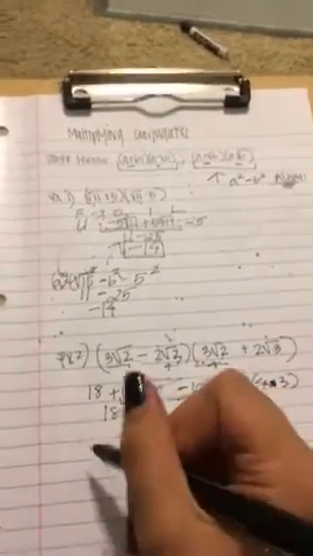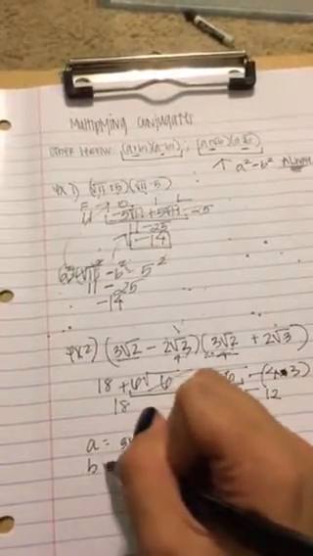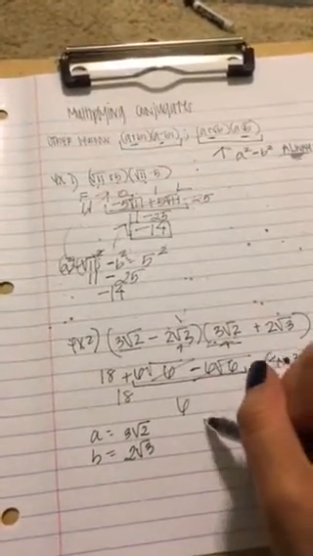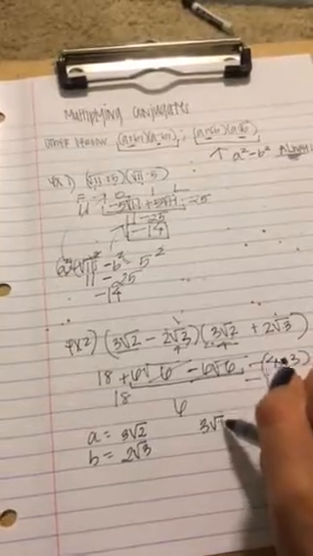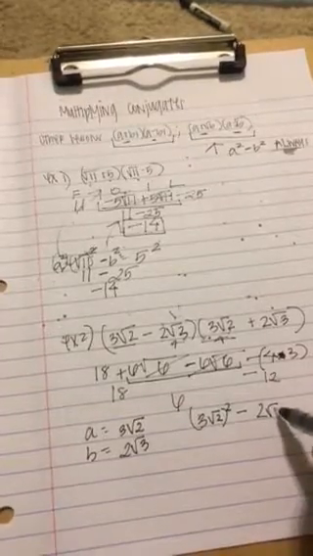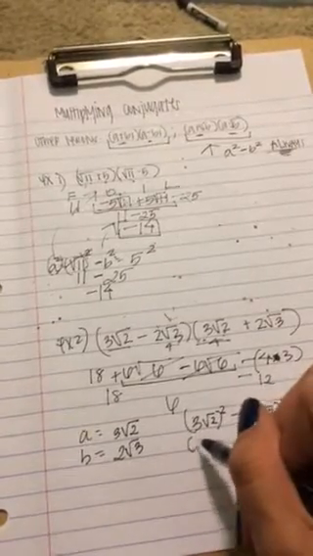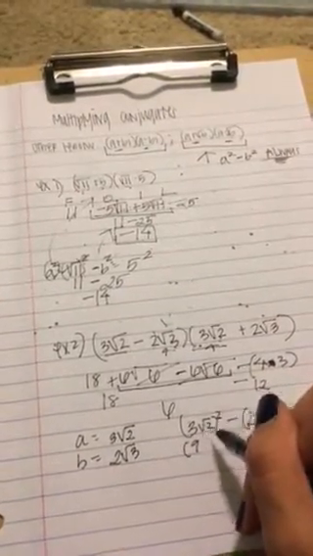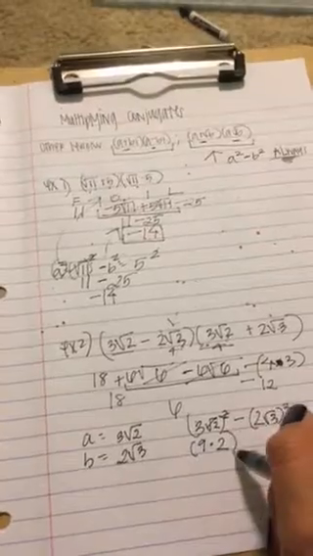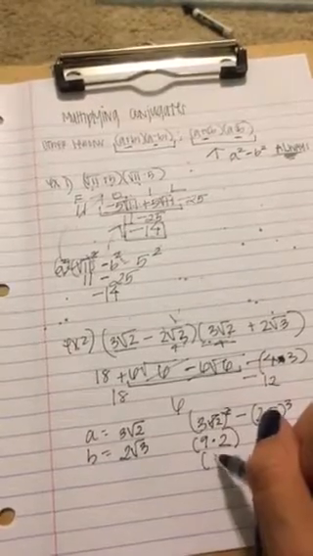If you use a squared minus b squared, your a value in this case will be 3 root 2. B will be 2 root 3. A squared minus b squared. 3 times 3 is 9, and then the square root of 2 to the power of 2 cancels out and you get 2. If you multiply these, 9 times 2, you get 18.